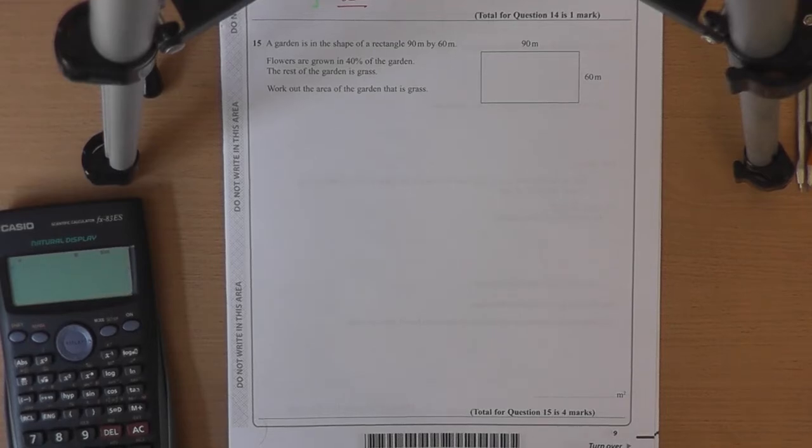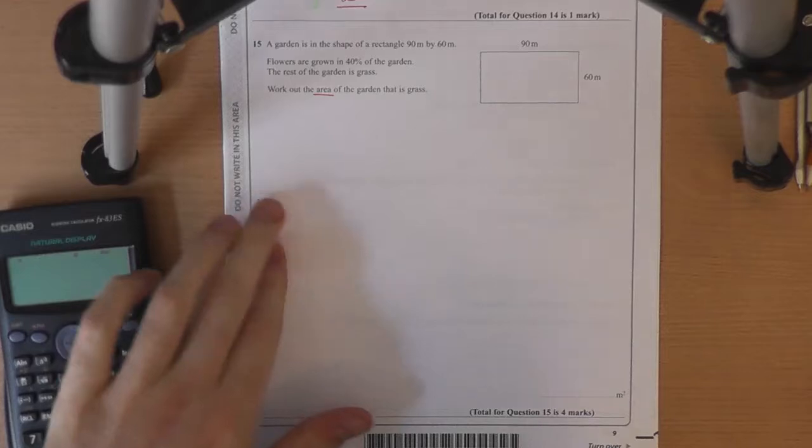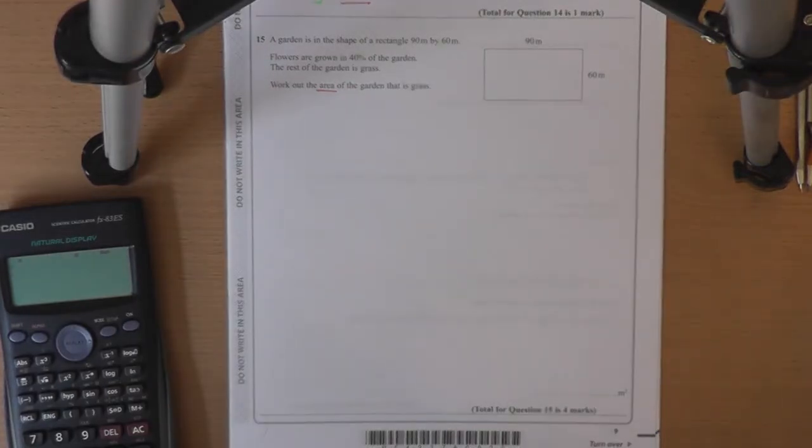Question 15. A garden is in the shape of a rectangle, 90 metres by 60 metres. Flowers are grown in 40% of the garden. The rest of the garden is grass. Work out the area of the garden that is grass. Key word in that question, one single most important word, is that word there, area, because that tells us exactly what to do. The rest of the garden is grass.